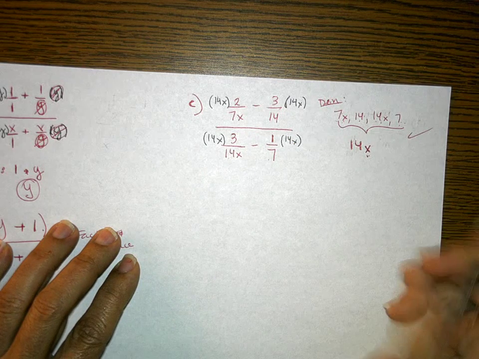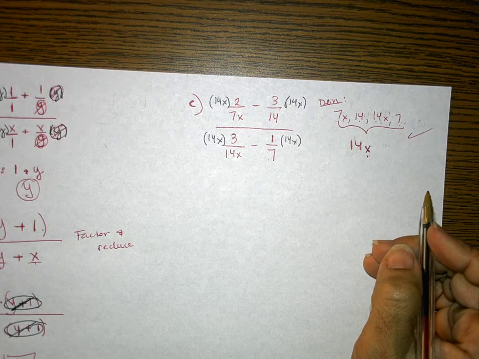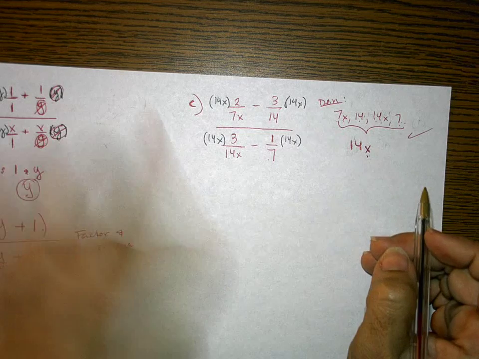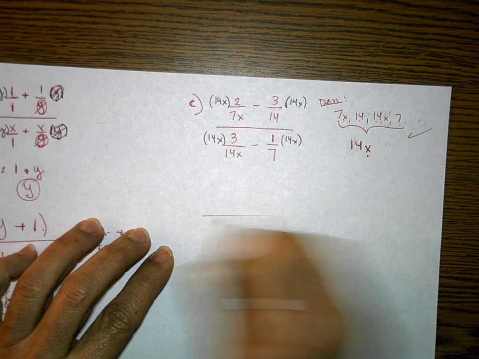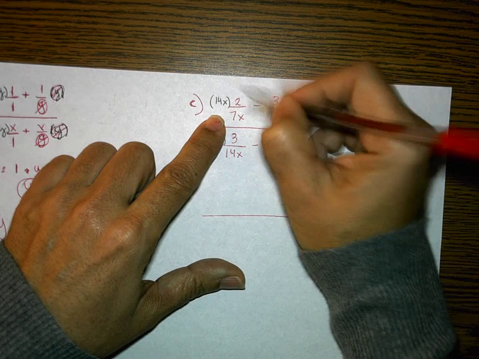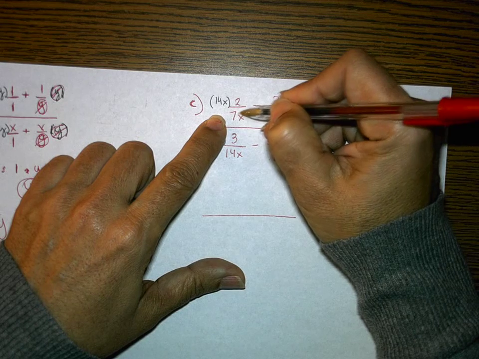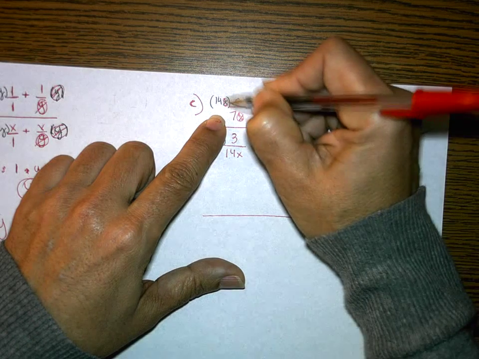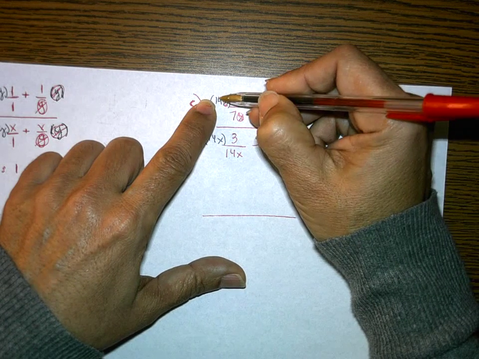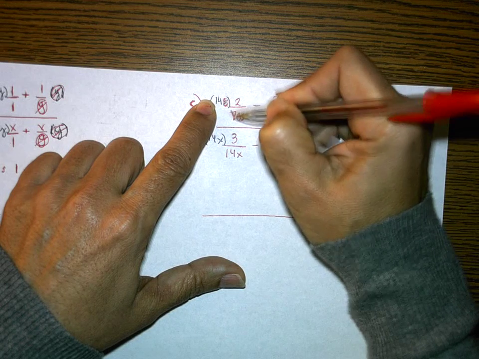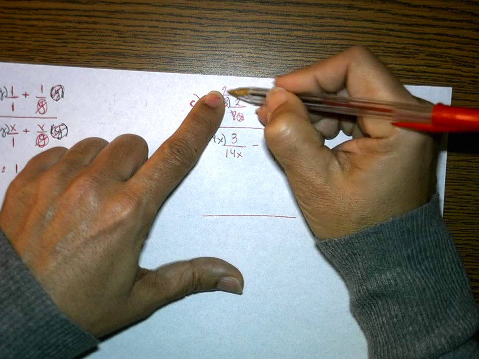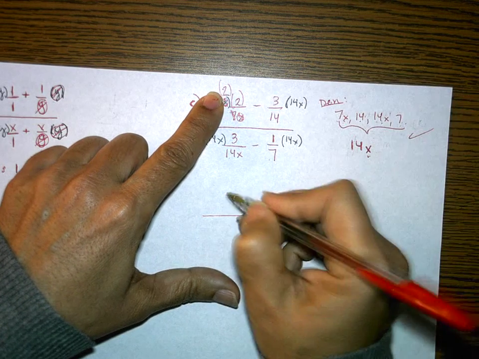I'm not going to shortcut because I don't want anyone to get confused. So let's take care of one fraction at a time, and I'm going to rewrite it right here. This first fraction right here, I can reduce the x's. They are common factors. And I can also reduce the 14 divided by 7, which is a 2. And then we have this 2 times this 2, which becomes a 4.